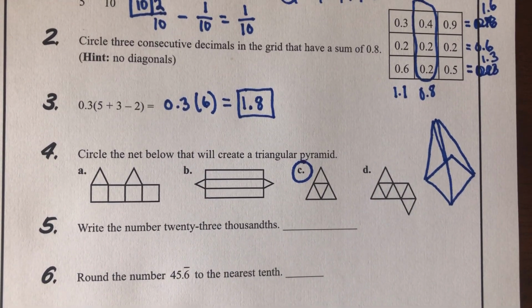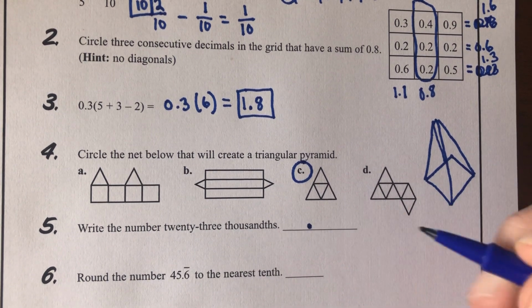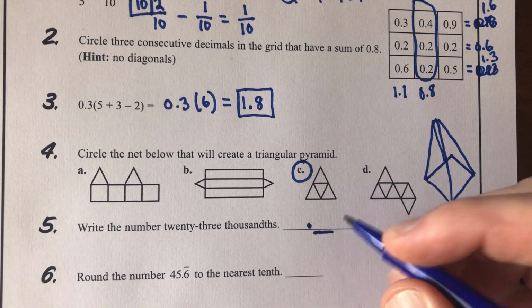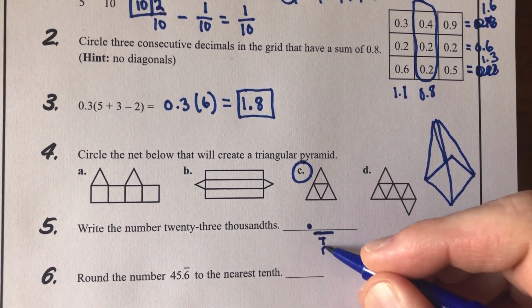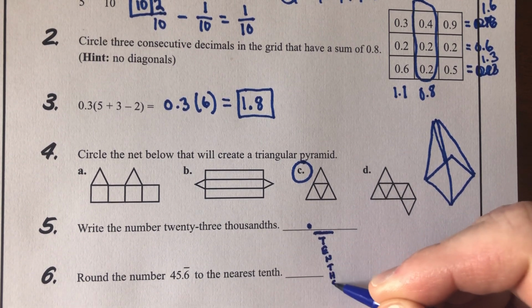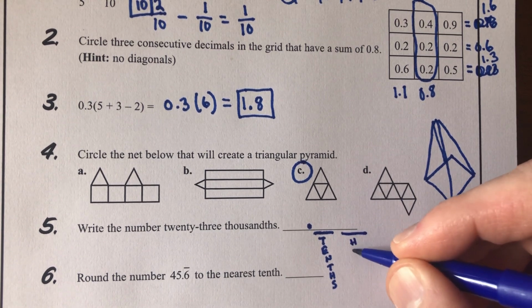Number 5, write the number 23 thousandths. So I have my decimal point. This is tenths. This one would be hundredths.